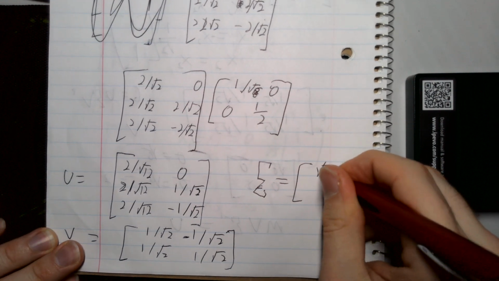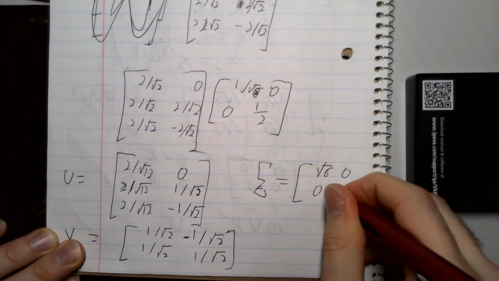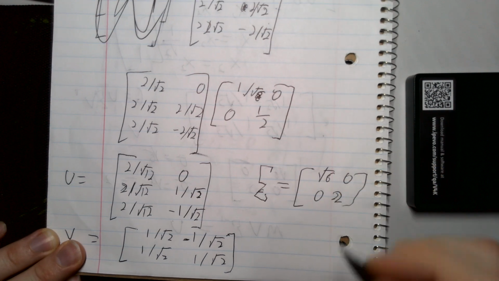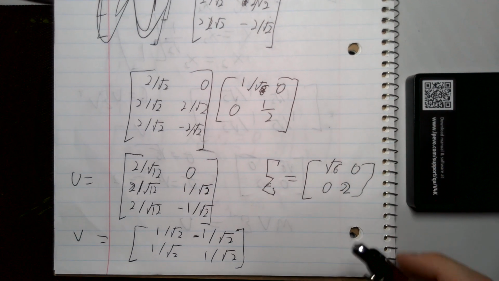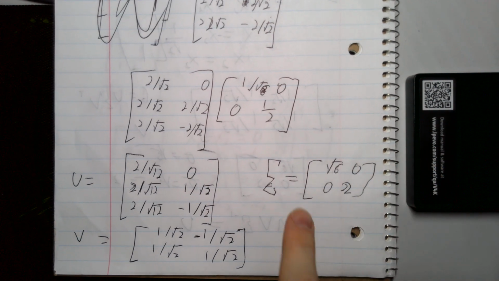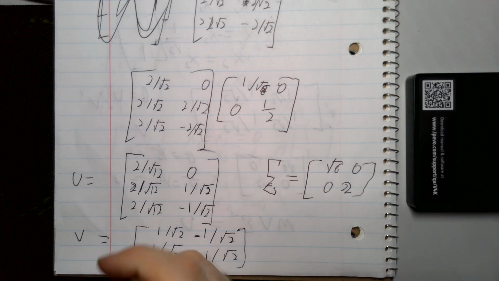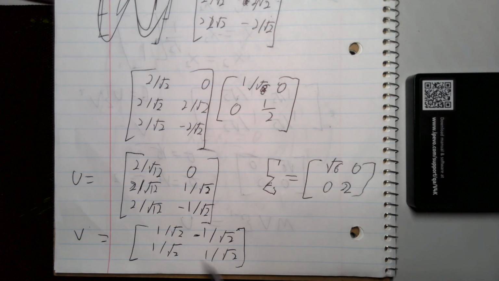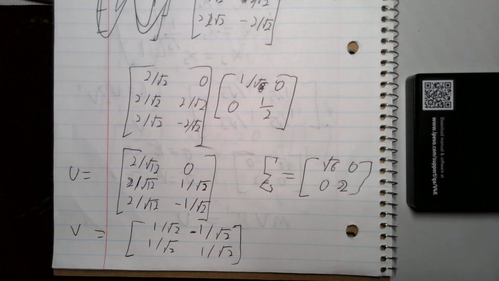As we remember this. Alright. So now when we combine all of these together properly, I mean we'll have to transpose this, we'll be able to reconstruct the original matrix.